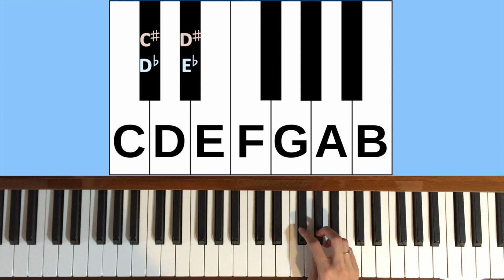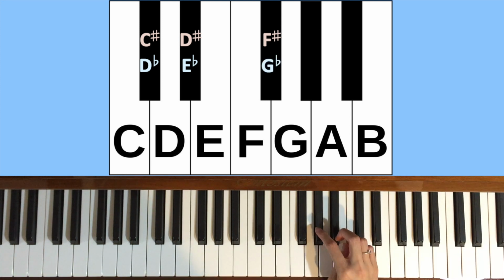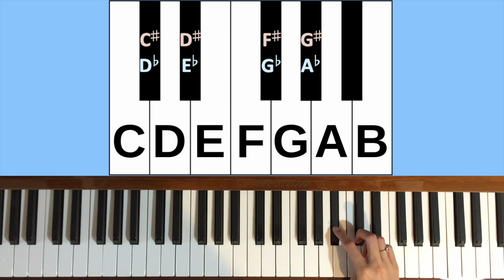Could you label the other 3 black keys? Let's do it together. This is F sharp or G flat. And this one is G sharp or A flat. And the last one is A sharp or B flat.